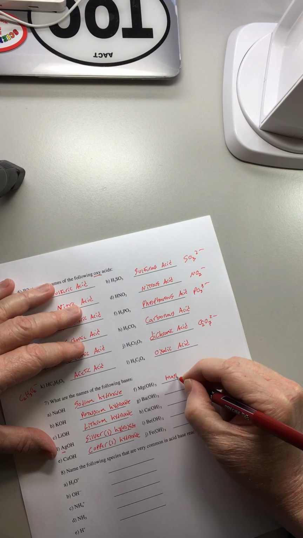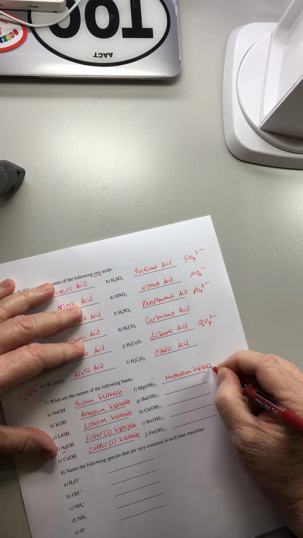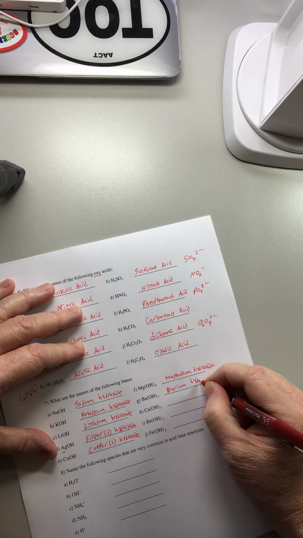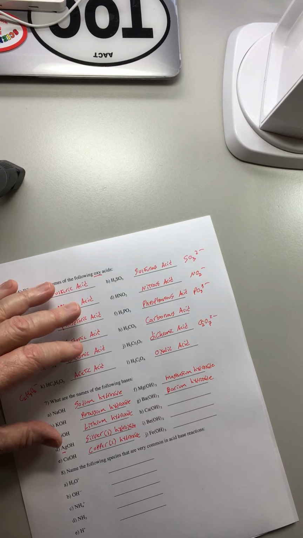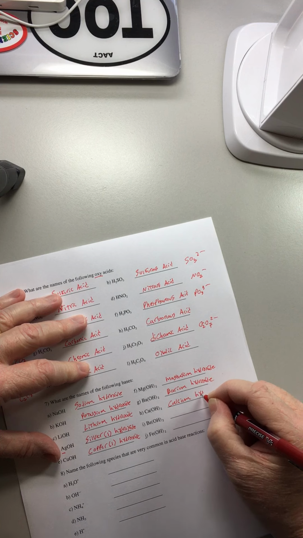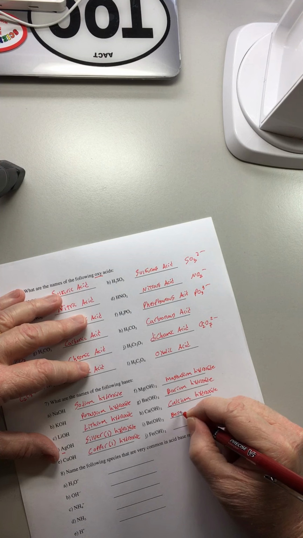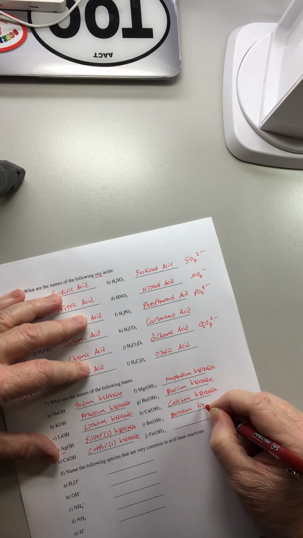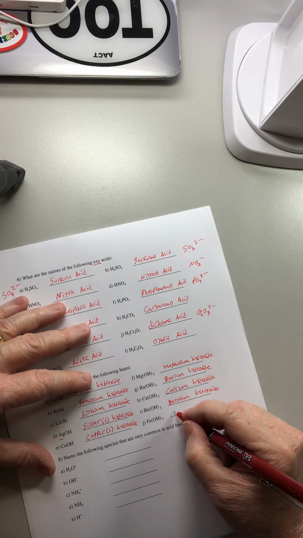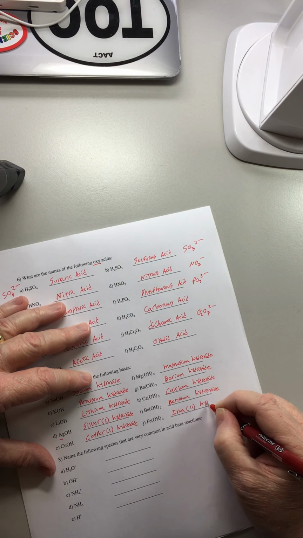Here, magnesium hydroxide, barium hydroxide, calcium hydroxide, beryllium hydroxide, and back to a transition metal, so iron 2 hydroxide.